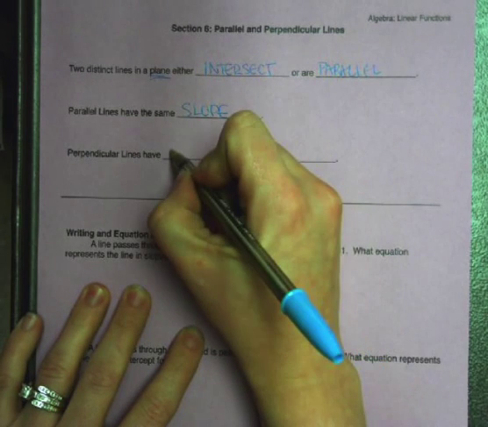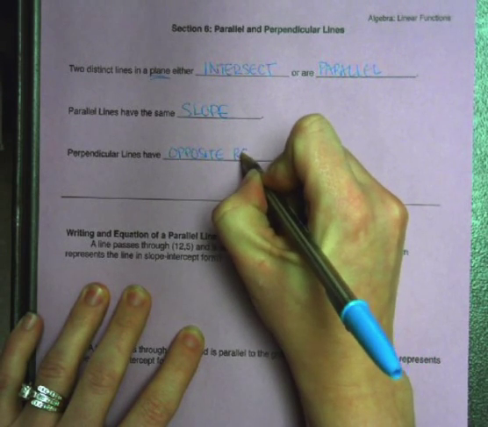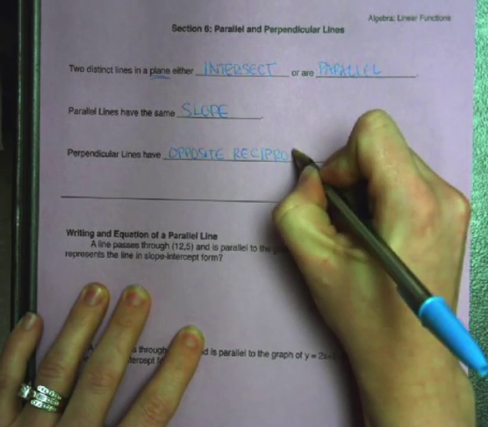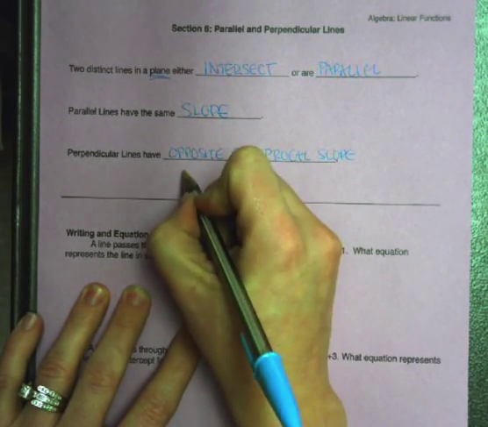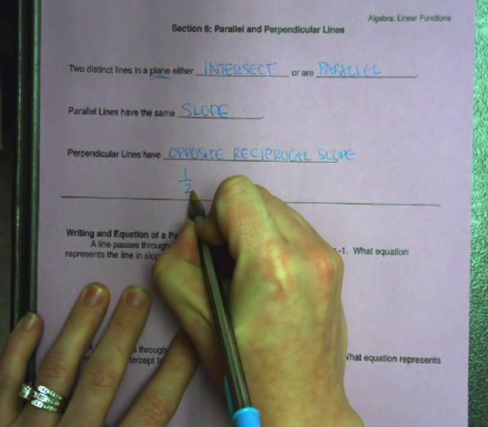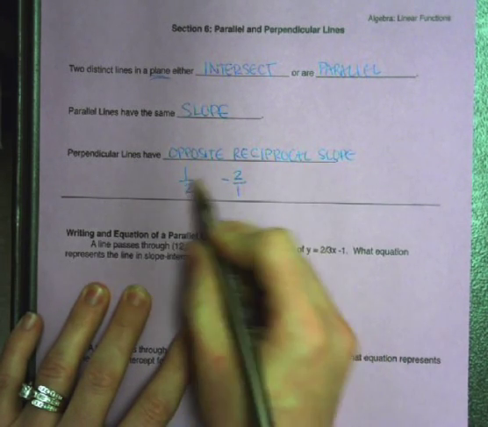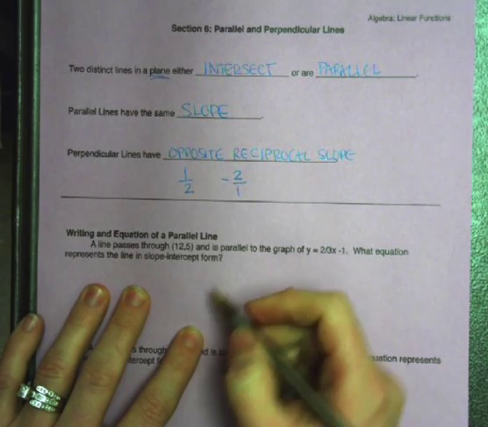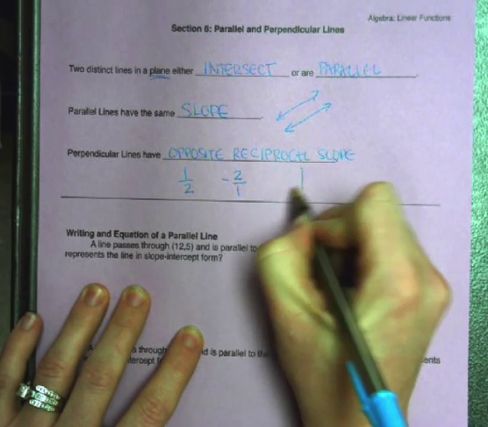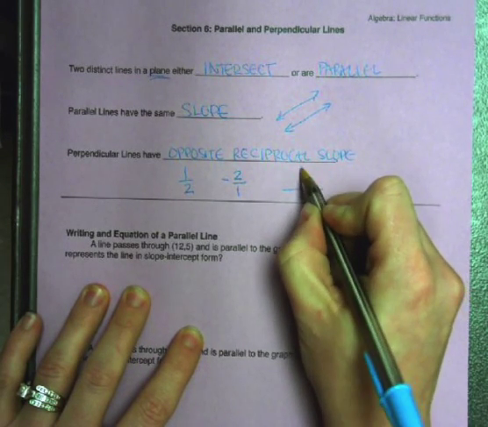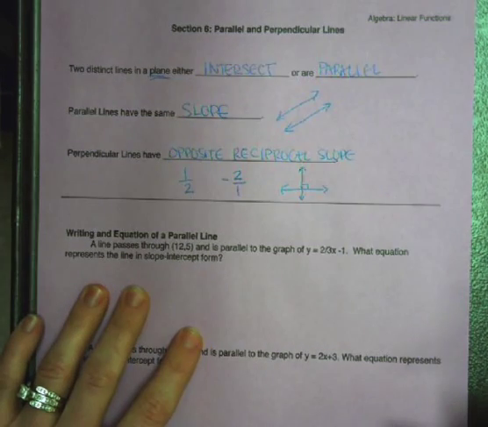Perpendicular lines have opposite reciprocal slopes. An example of that would be if we have 1/2, opposite reciprocal would be -2 over 1. So that's what opposite reciprocal means. So again, we have parallel lines, same slope, perpendicular lines, which meet at a 90-degree angle, opposite reciprocal slopes. All right, let's see what we can do with these.